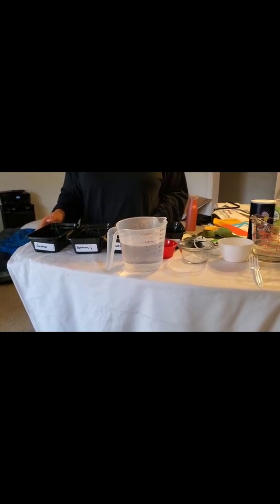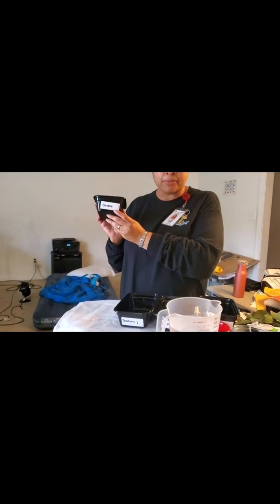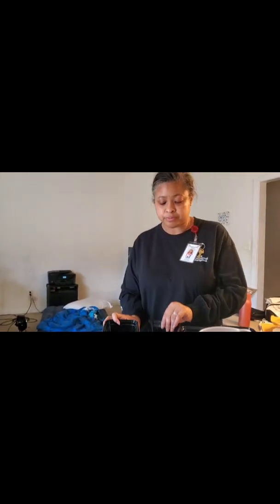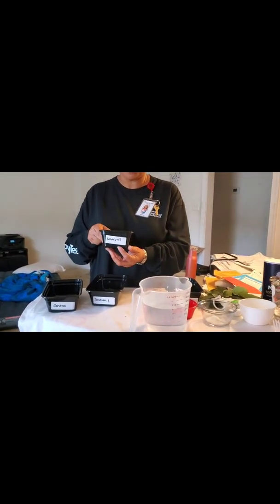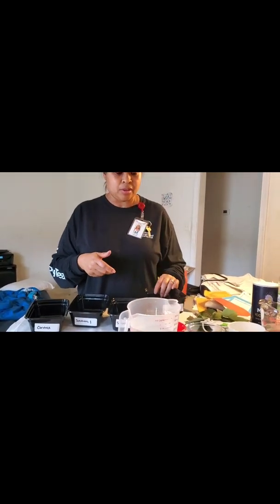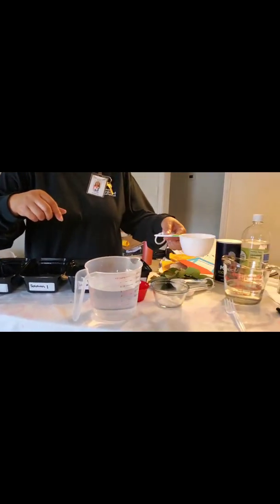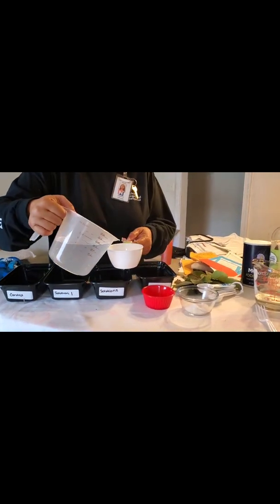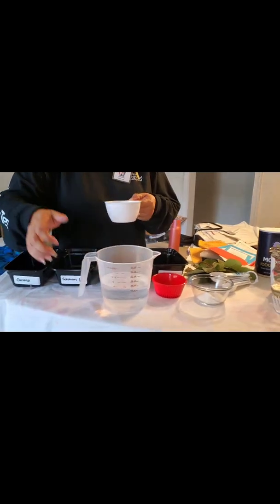Okay, so this is how I'm going to do my experiment to see how leaves react in certain solutions. So I've gotten my containers and I have them labeled with the labels: control, solution 1, solution 2, and solution 3. So what I'm going to do is pour 1 cup of water into the control.